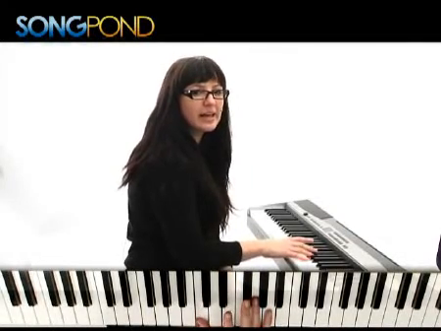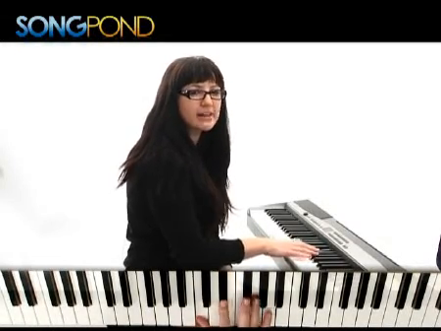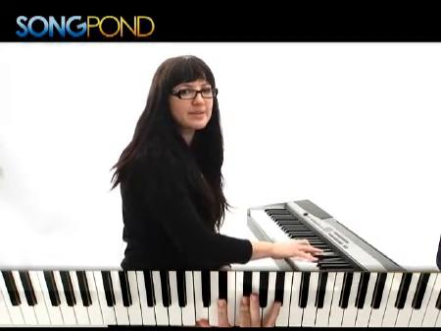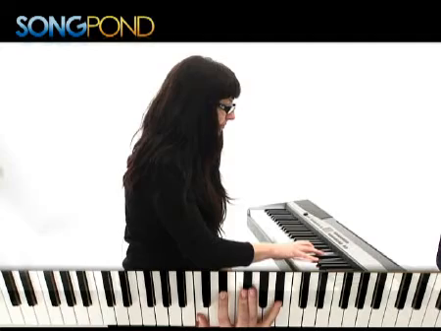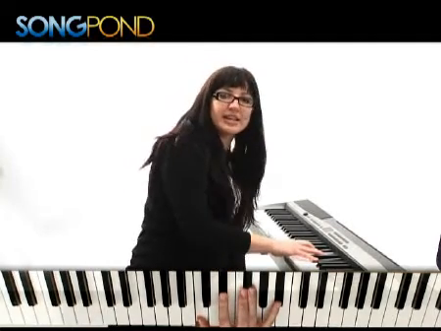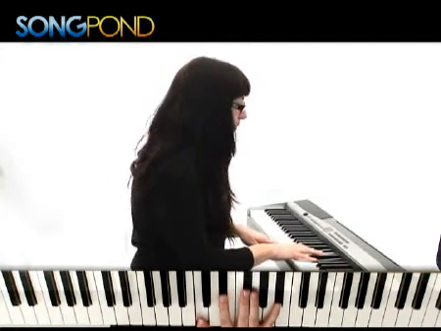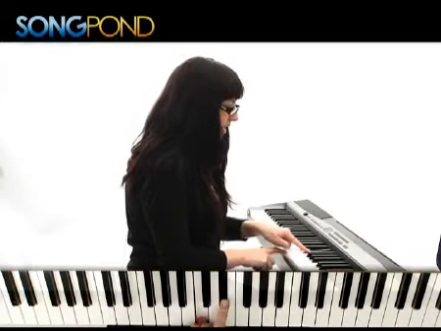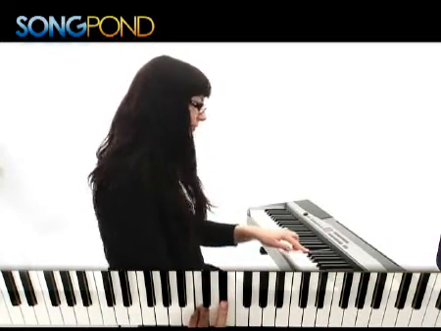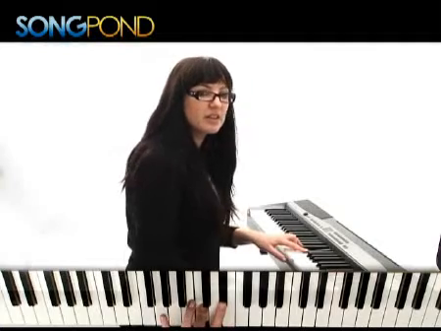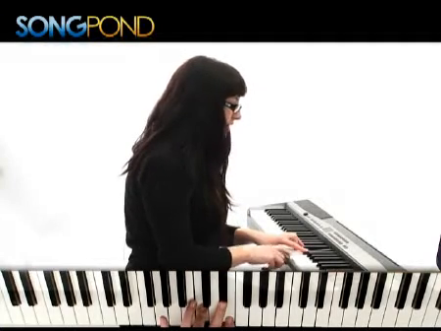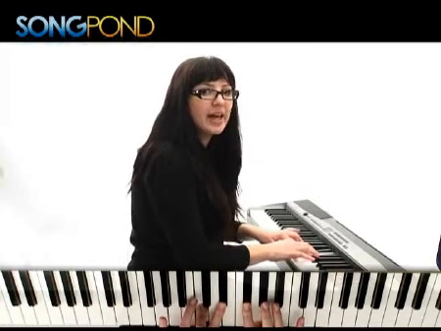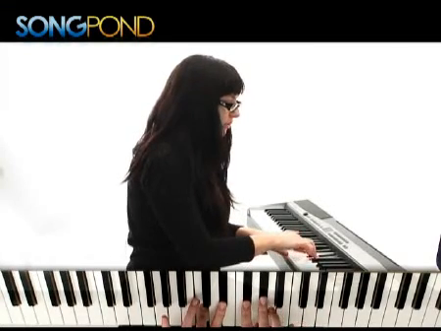We have C as the root note, E flat is the minor third, G flat is the flattened 5th, and B flat is the minor 7th. So to construct that using counting your half steps, remember we count up 3 half steps from the root note, and then we count up another 3 half steps from there to get to our flattened 5th, 1, 2, 3, and then we count another 4 half steps to get to our minor 7th, 1, 2, 3, 4.